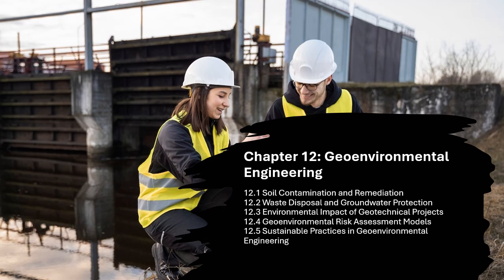12.2.4 Groundwater Protection Regulations and Standards. Governments and environmental agencies have established a range of regulations to ensure the protection of groundwater resources. 12.2.4.1 Safe Drinking Water Act, SDWA. The SDWA regulates the quality of public drinking water in the United States, setting standards for the concentration of contaminants in water sources, including groundwater.